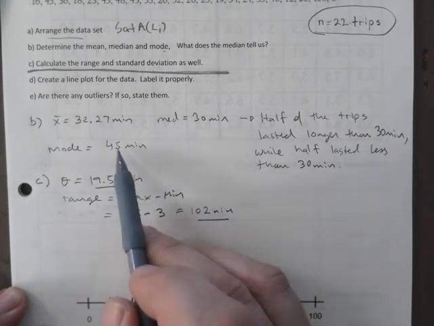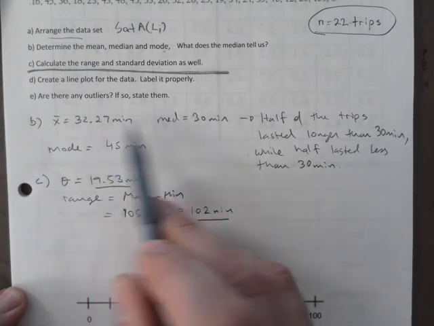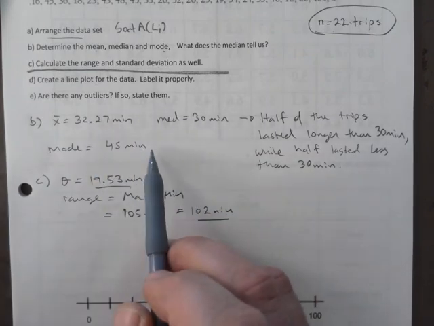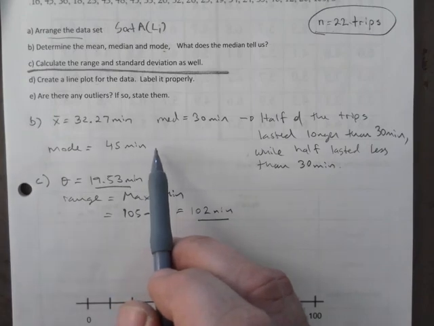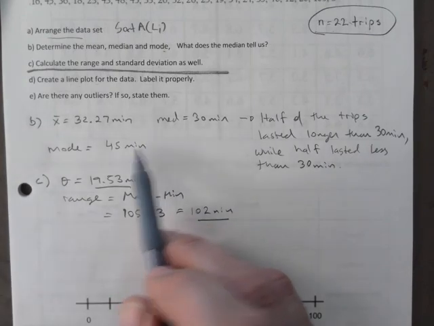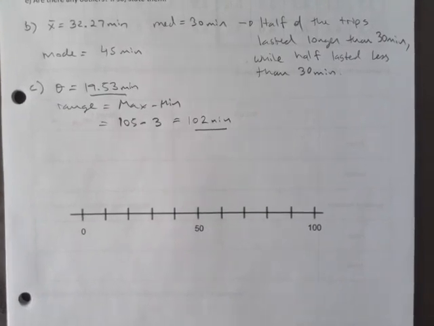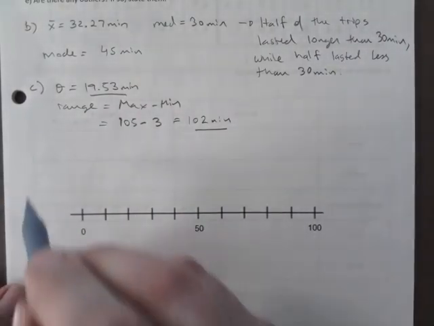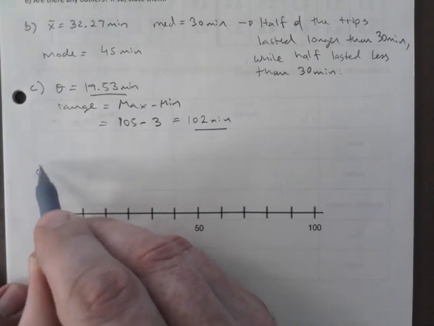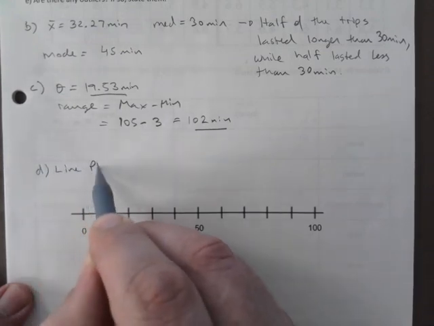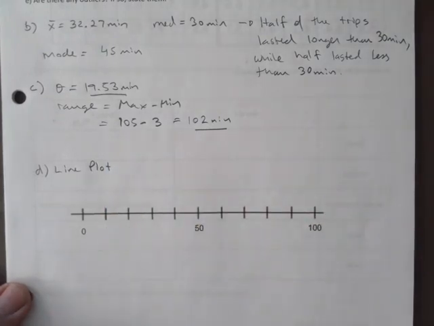I'll tell you already something to watch out for. If these are all very different, your data set has something off. It's usually an outlier. So let's create our line plot. This is where you need to know, it's going to be worth 2 marks. This is my line plot right here. Make sure you know how to do a line plot. It's actually not that difficult.